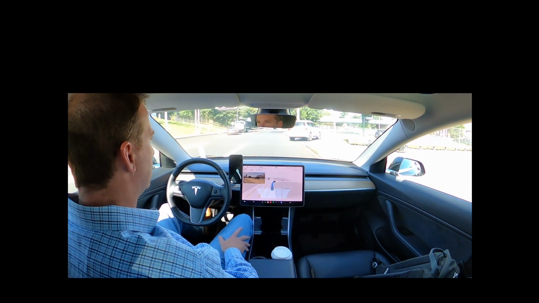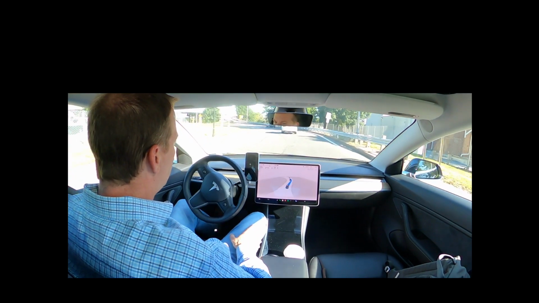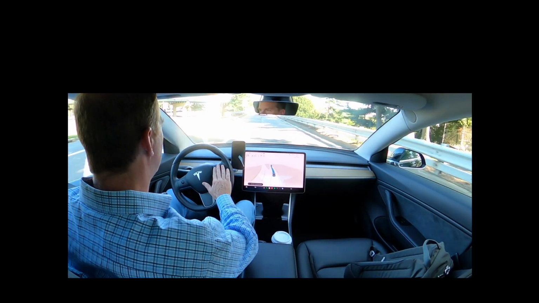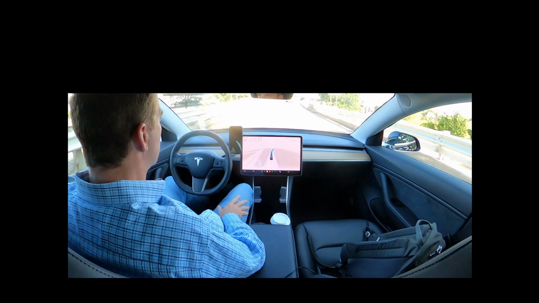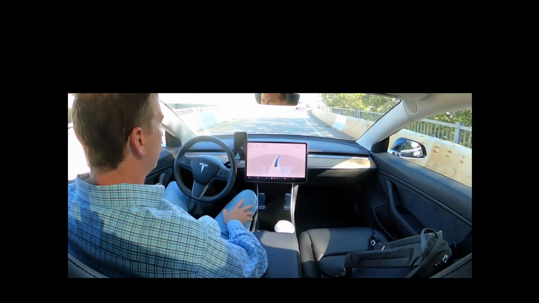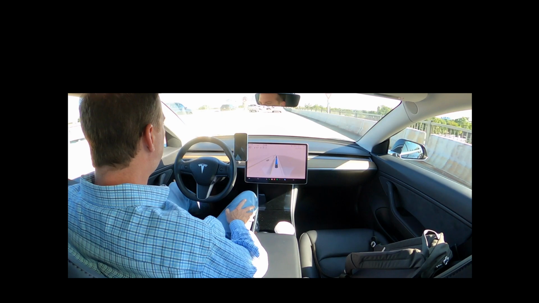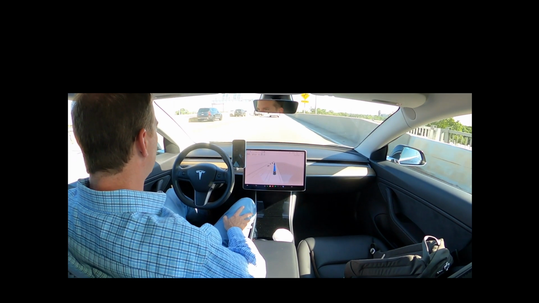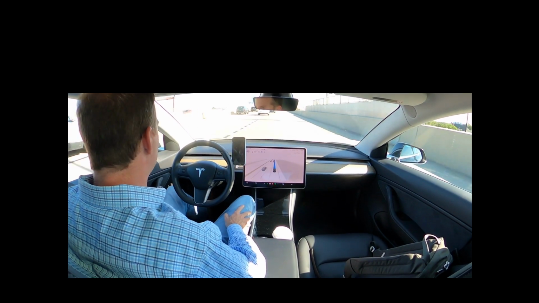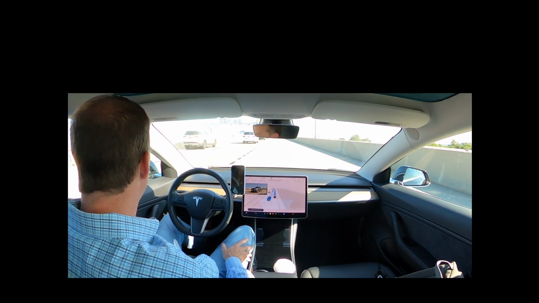First is just to turn onto this road. So good. Let's see how it merges. It should be merging to the left because this lane ends. If it doesn't, I'm going to have to. It's got a signal on. There's a car behind me.